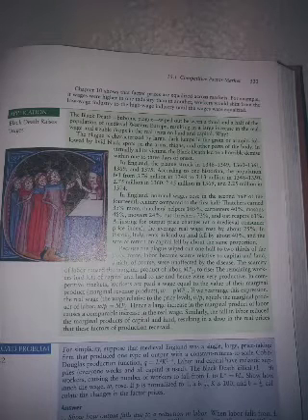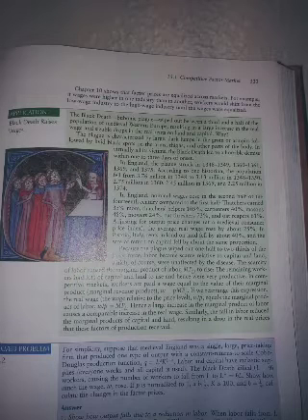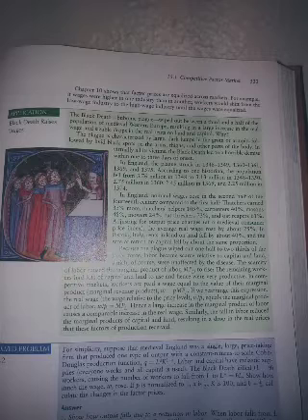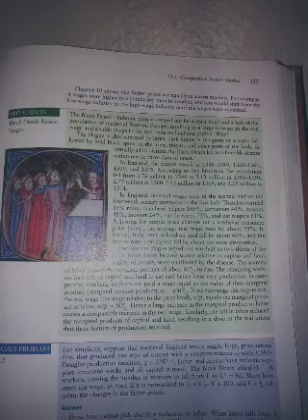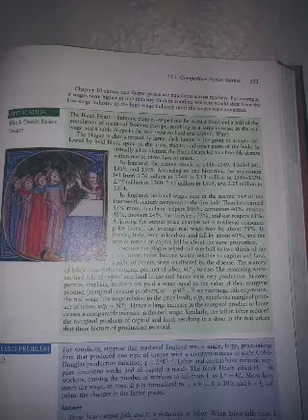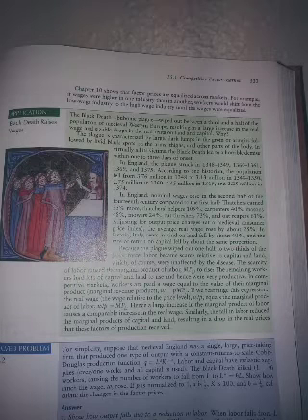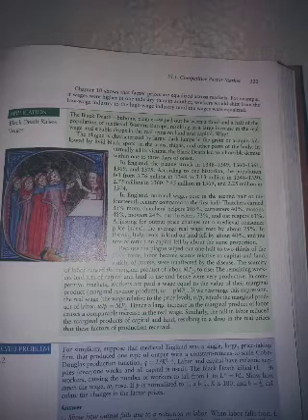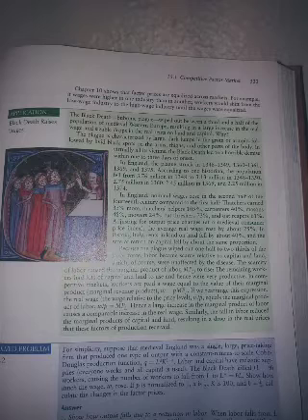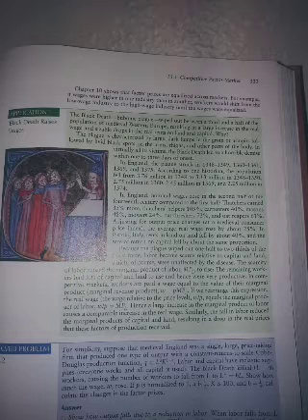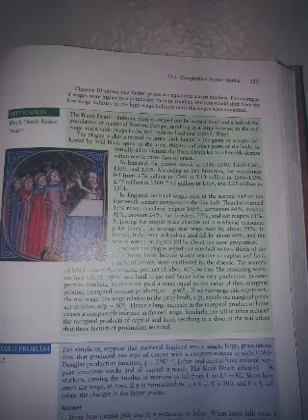The plague is characterized by large dark lumps in the groin or armpits, followed by livid black spots on the arms, thighs, and other parts of the body. In virtually all its victims, the Black Death led to a horrible demise within 1 to 3 days of onset.